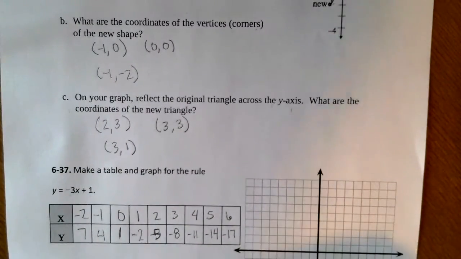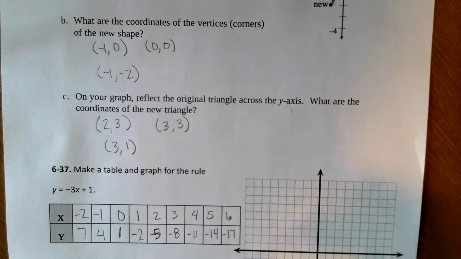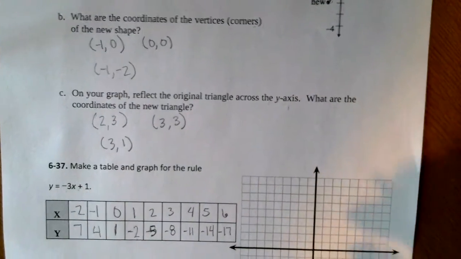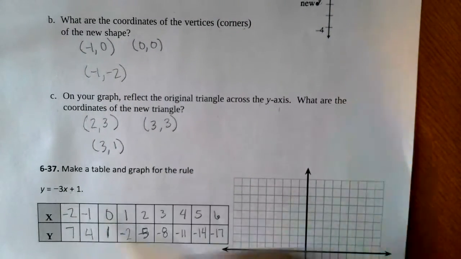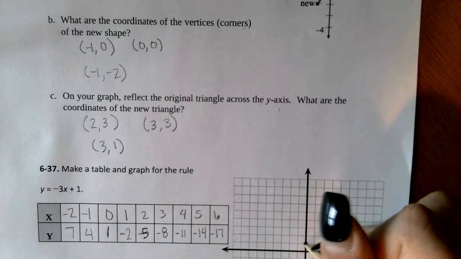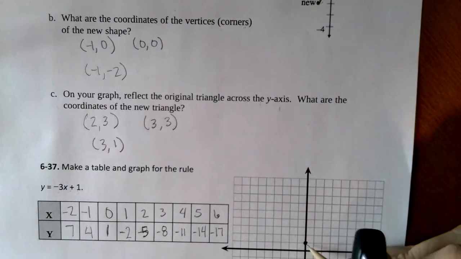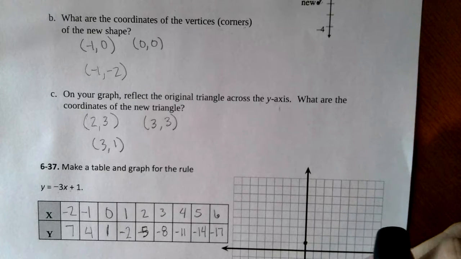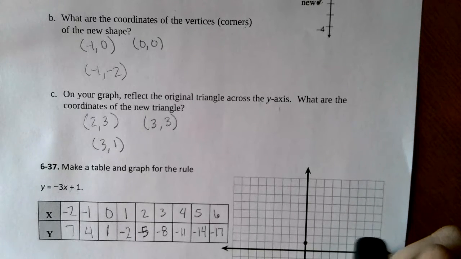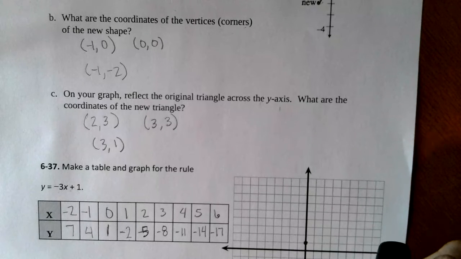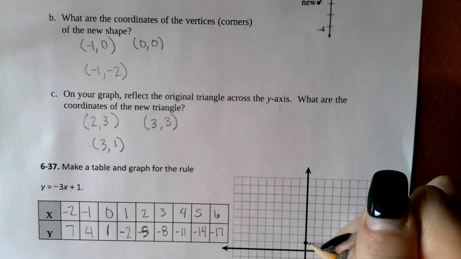If that is easier for you, you can just go ahead and graph the points, or I can use the rule, remember, to graph. So I could start at my y-intercept of 1. That's my first point on my y-axis. I'm going to be going down 3, 1, 2, 3, because it's negative, and then over to the right 1. We can see we're going to have a negative slope.